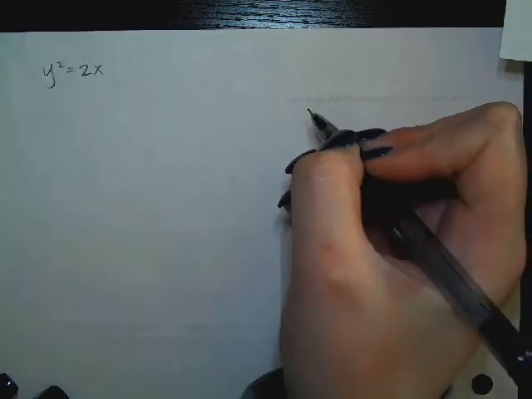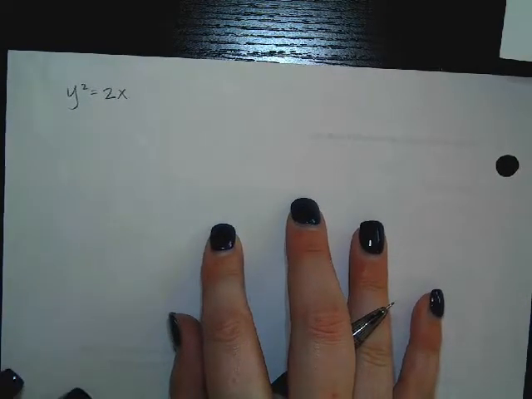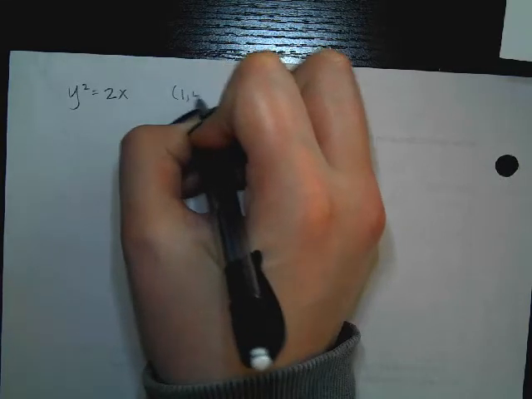So the problem says find the point on the parabola y squared equals 2x. What kind of parabola is it if it's y squared equals 2x? It's one of the things that goes like that. Yeah, it's a sideways parabola. Yeah. That is closest to (1, 4).